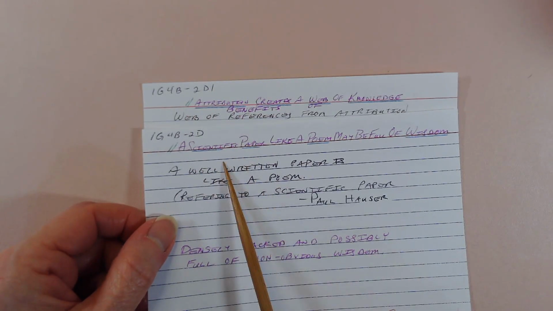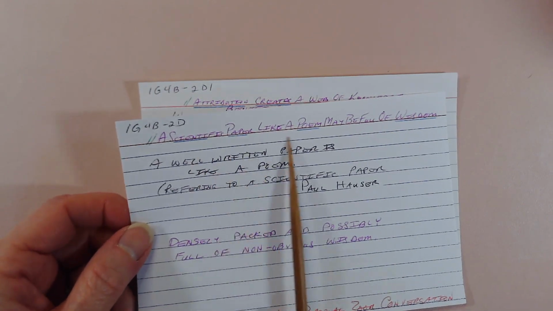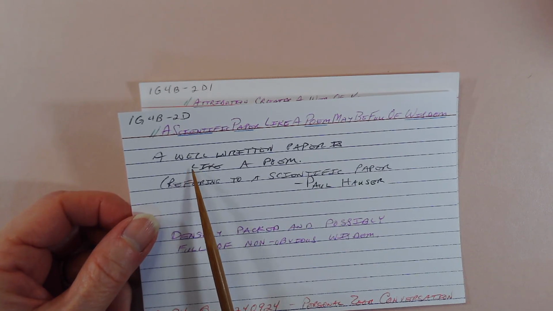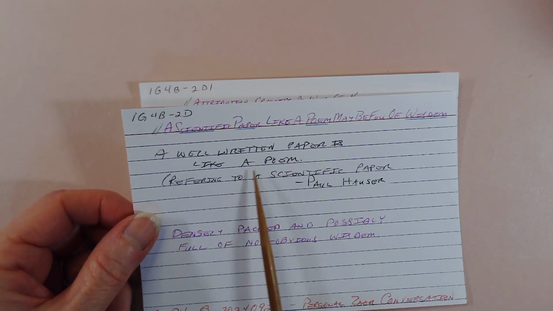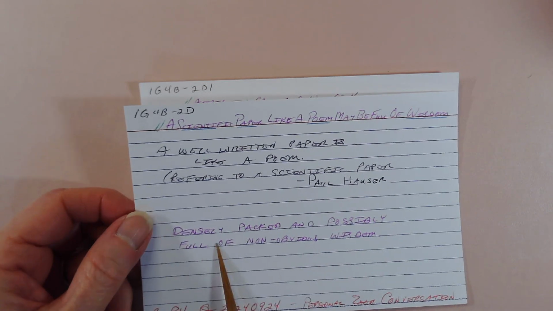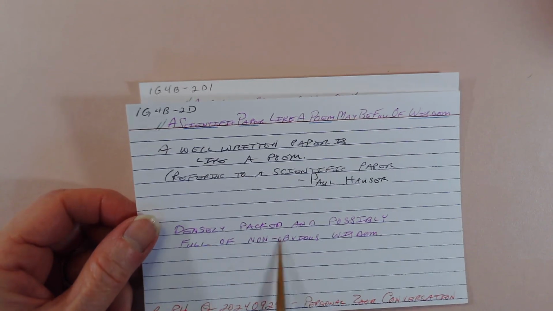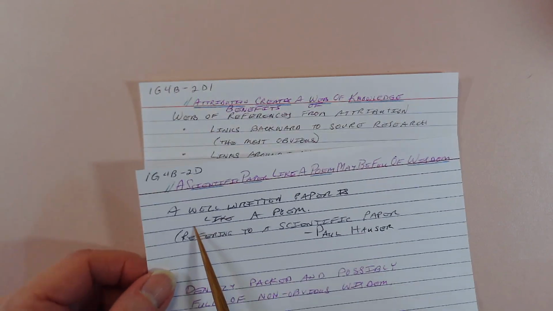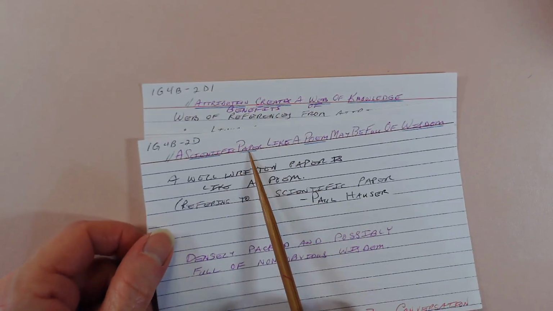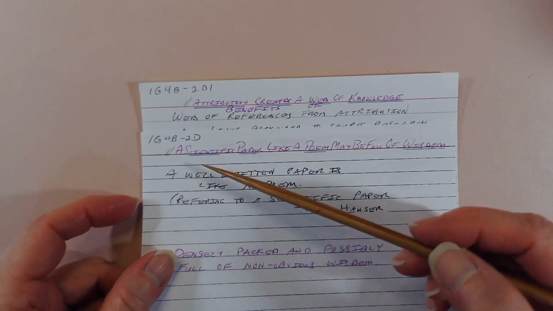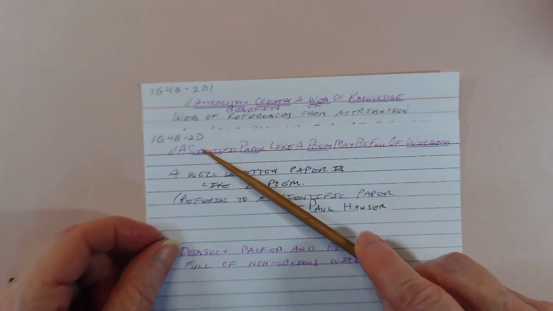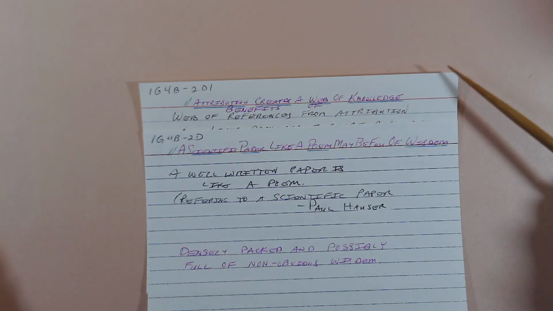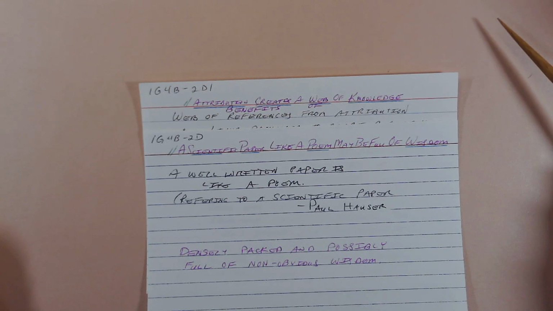The place I actually chose for it was this one, where it went with a scientific paper, going with a quote by Paul Hauser about how a scientific paper, a well-written paper, is like a poem, densely packed and possibly full of nonverbal wisdom. That was my thought reflection to Paul's quote. And so a scientific paper is certainly one of the areas where attribution is very important. So these 2, the association just shows up in the card number, and the conversation just simply appears because they're adjacent to one another in the Zettelkasten.